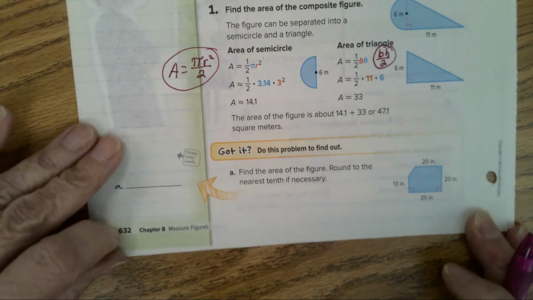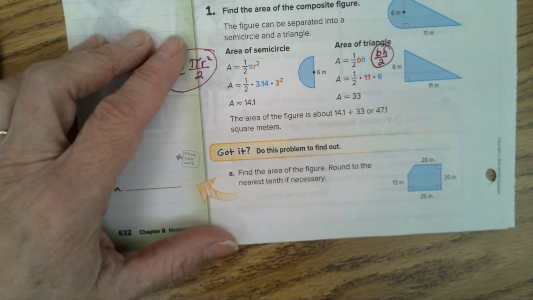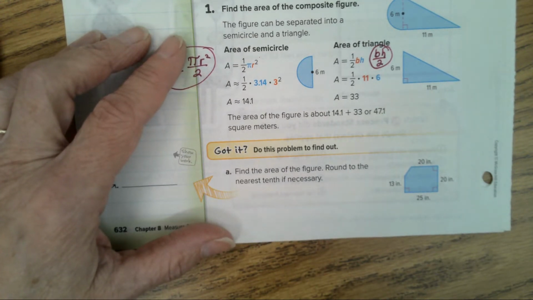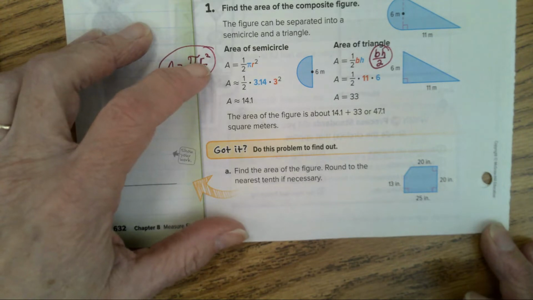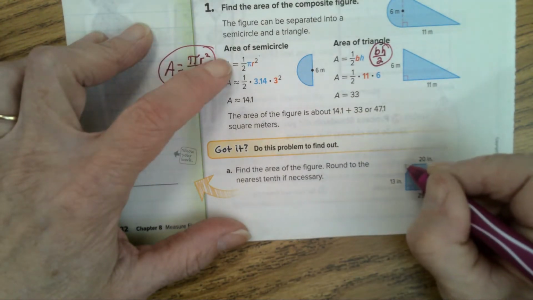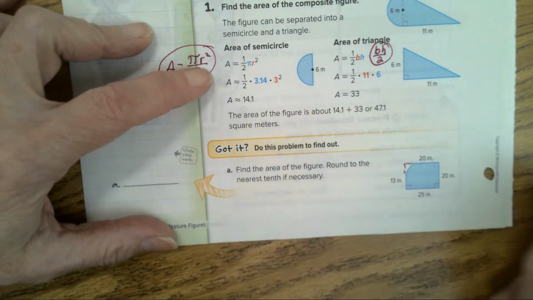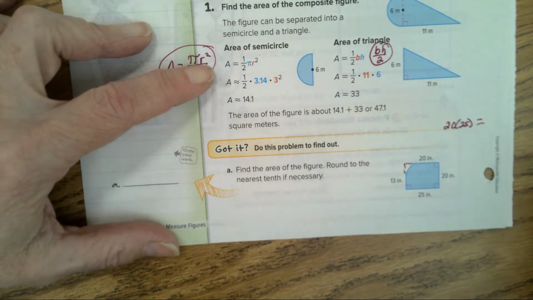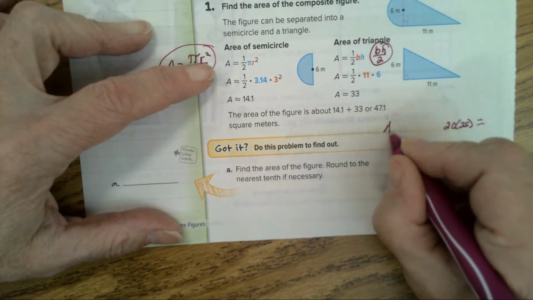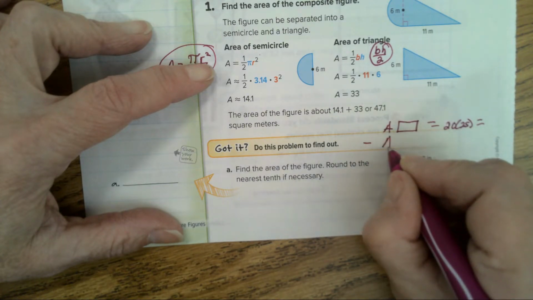Okay, find the area of this shape. Round to the nearest tenth if necessary. There are 2 ways of doing this problem. Go ahead and try to do this one. I am going to do it where I subtract. I'm going to extend this. So if I had 20 times 25, that's the big rectangle, minus, okay, that's the area of a rectangle. I'm going to subtract the area of the little triangle.